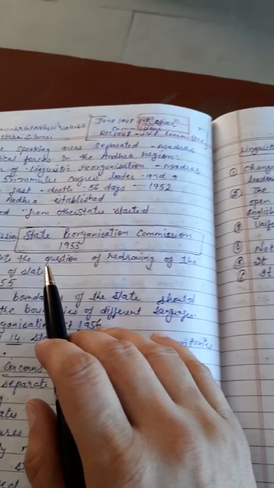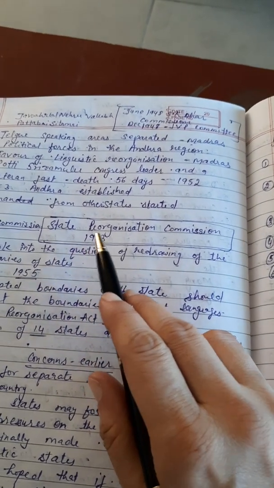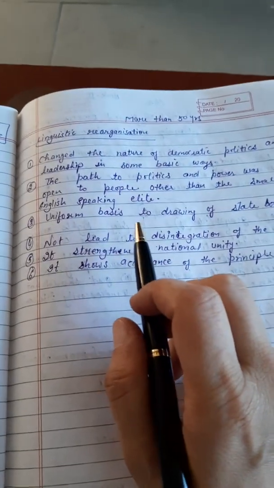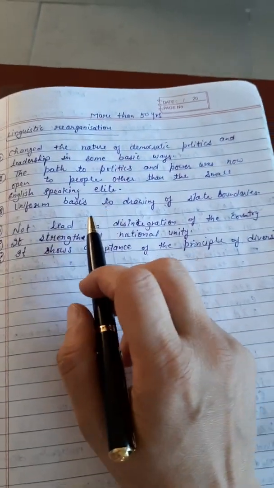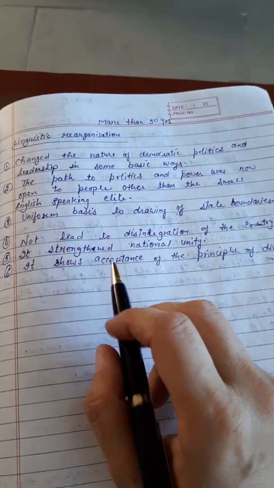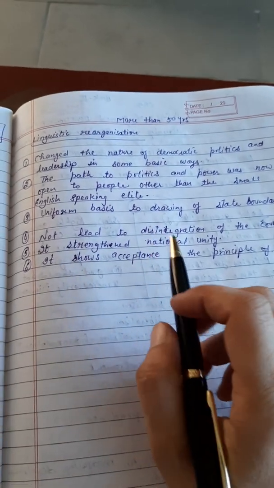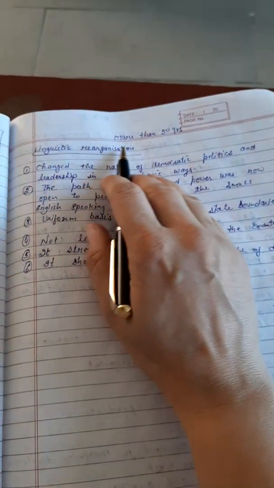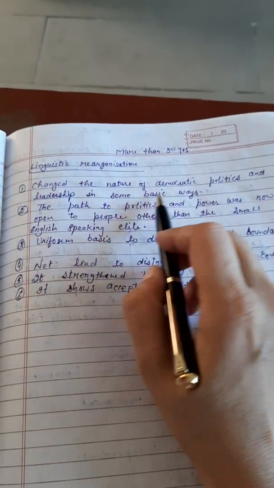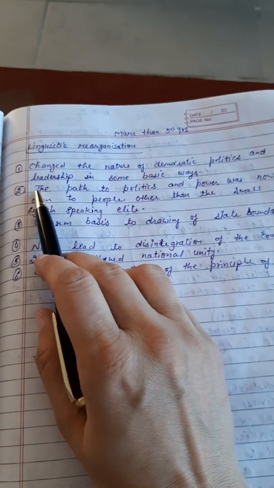Actually, this State Reorganization Commission, established in 1953, was created with the purpose that in the future we would not get another state on the basis of language and the like. But if we observe the 50 years, it also changed democratic politics and leadership in some basic ways.